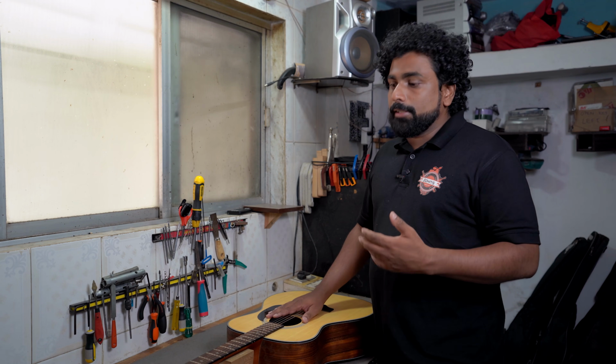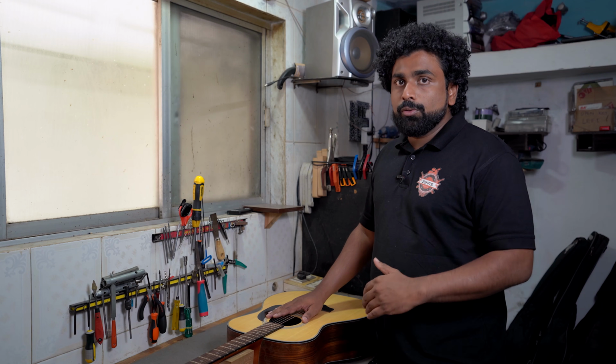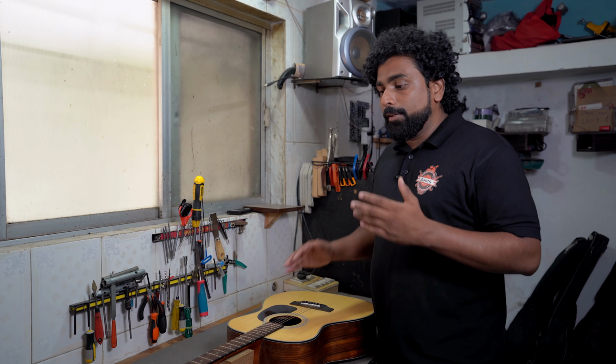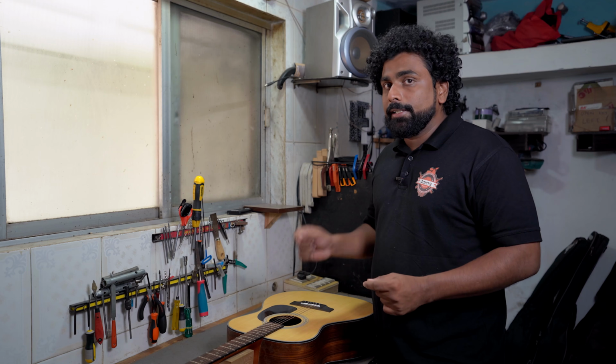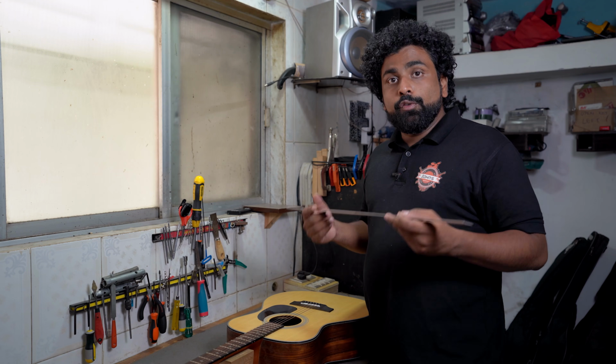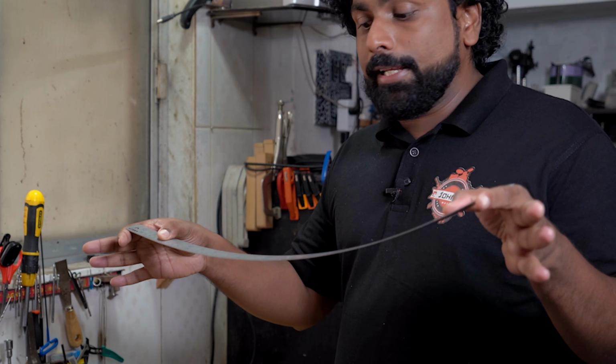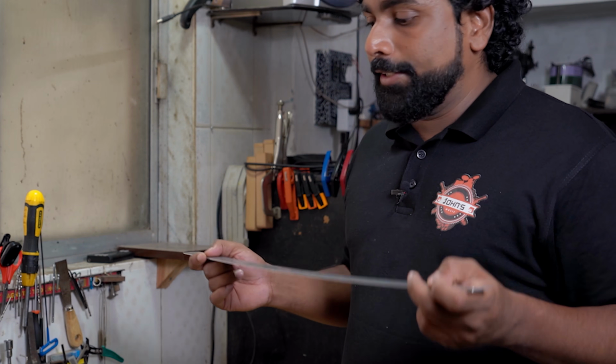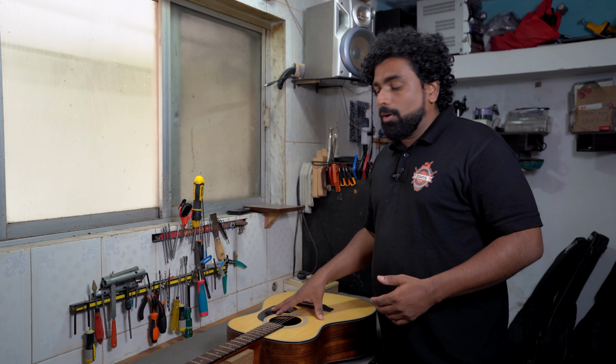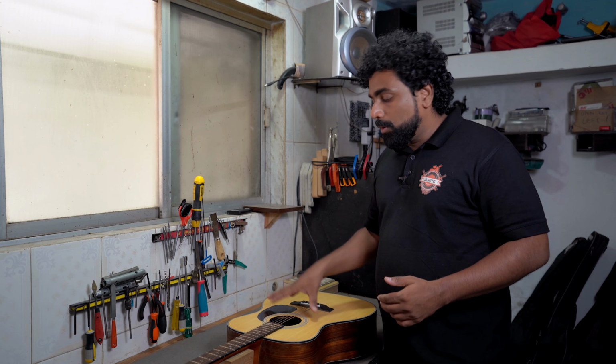The action of the guitar is something that will change periodically with monsoons coming and then winters coming. It will change, and your guitar will need light adjustments over a period of time. So if you keep ignoring the high action of your guitar, the fretboard might bend to such an extent that there will be no solution to correct it. So that was our discussion on high action and low action on an acoustic guitar.